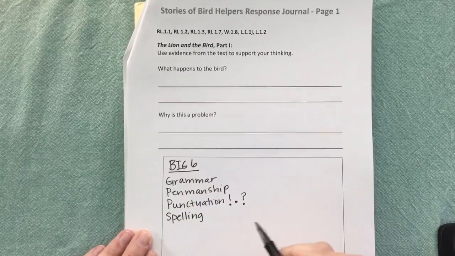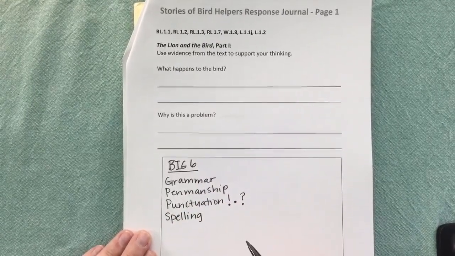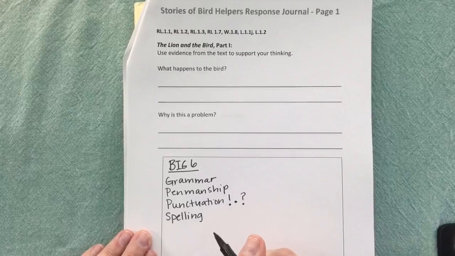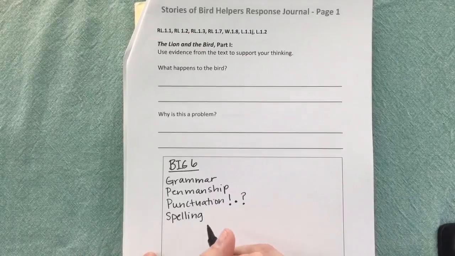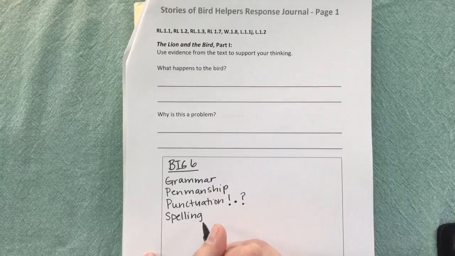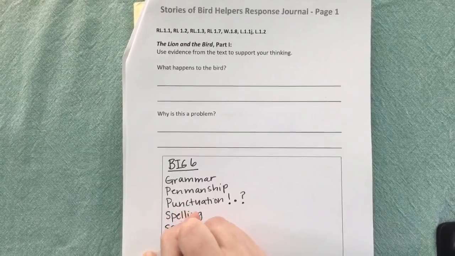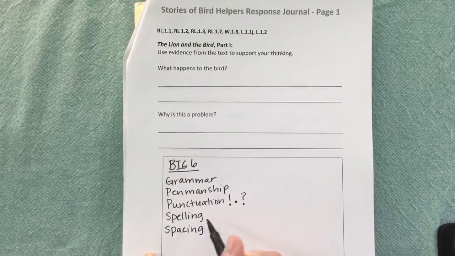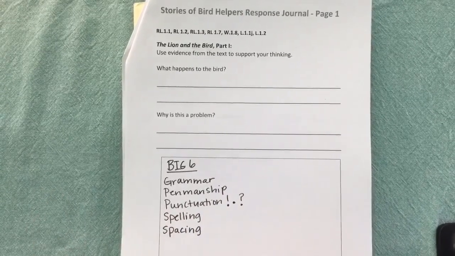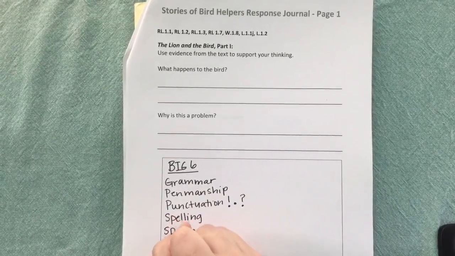Spelling. We don't expect you to get all of your words correct in first grade, but we've learned a lot of different tricks to help us spell out those tricky words. So I want to see that you've tried to sound out a word. Spacing. You have good spacing between your letters and words. Nothing is squished together. And capitals.